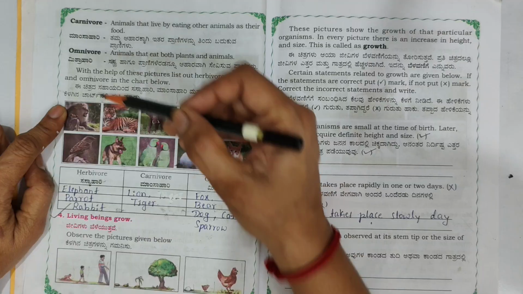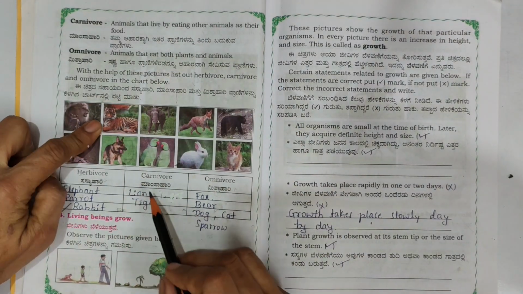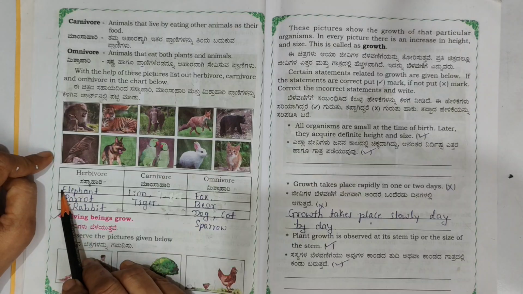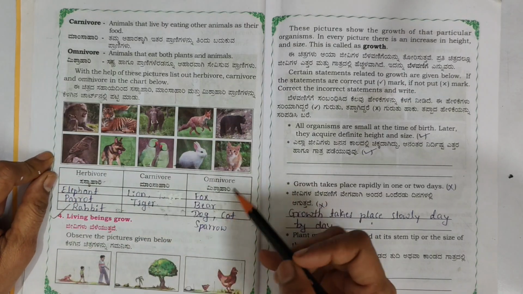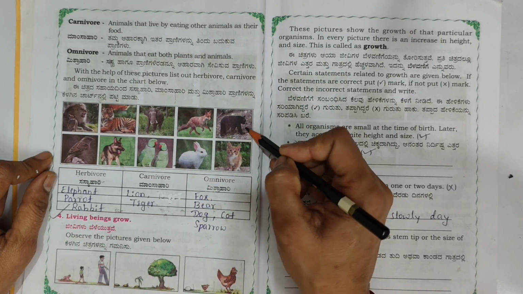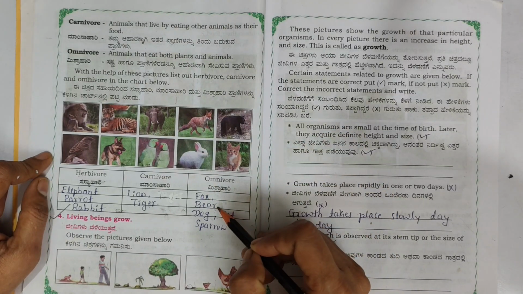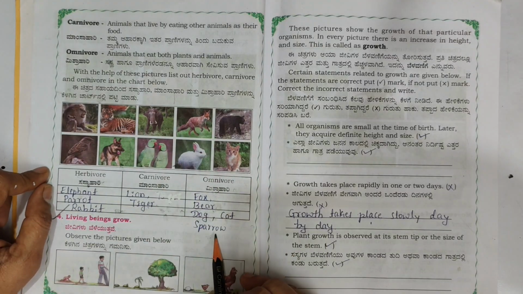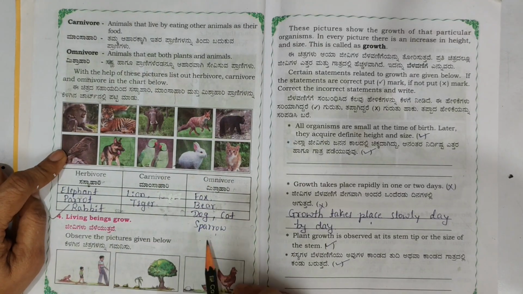Here the lion is a carnivore. Tiger is also a carnivore. And elephant is a herbivore. Wolf and fox are omnivores. Bear is also an omnivore animal. Sparrow is also an omnivore bird.